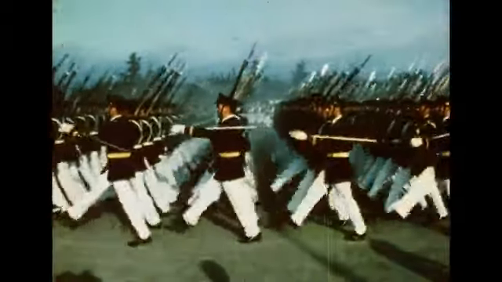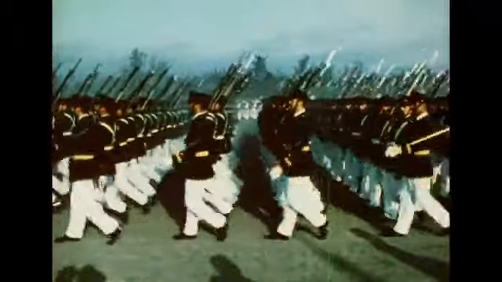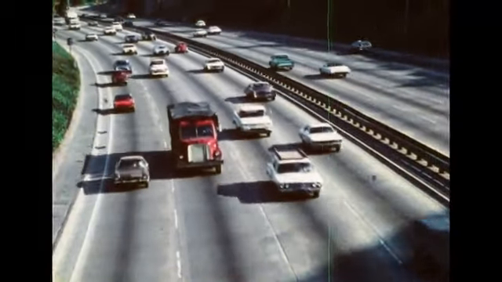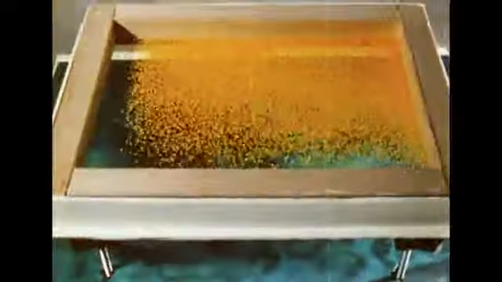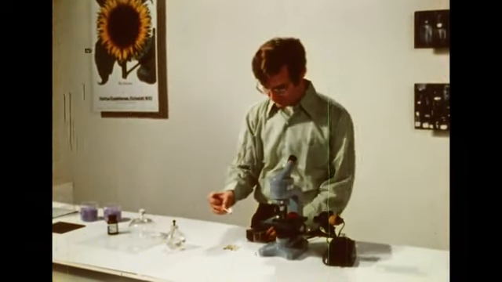Movement. Most movement we're aware of is organized, orderly, and follows definite paths. In contrast, the movement of these beads is unorganized, random.